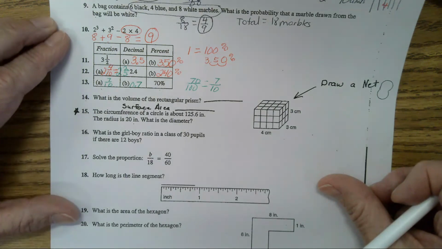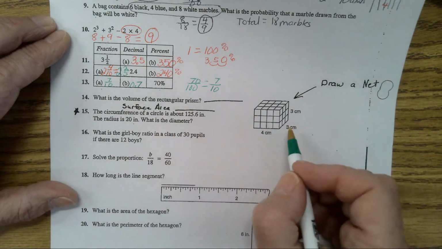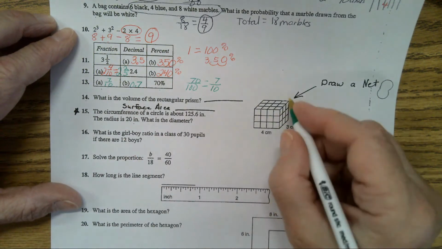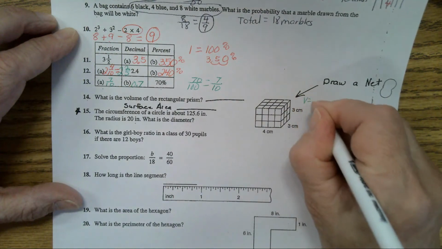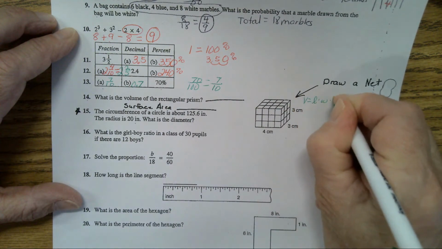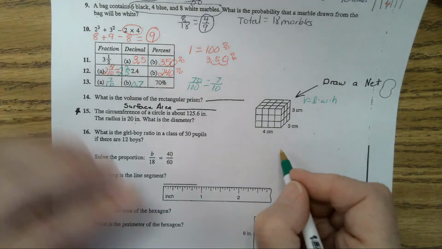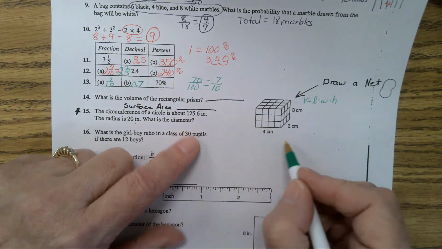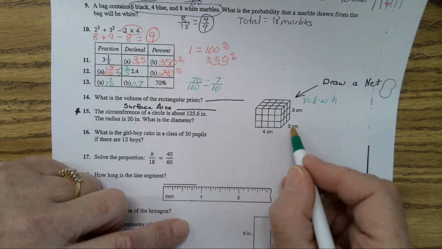Okay, volume of this prism. Volume is length times width times height. So the volume of this is 4 times 3 times 3.